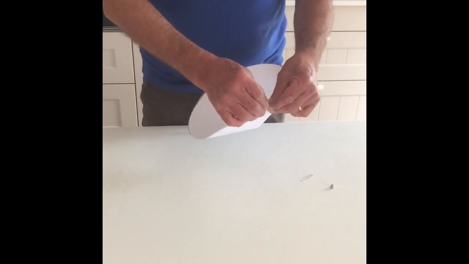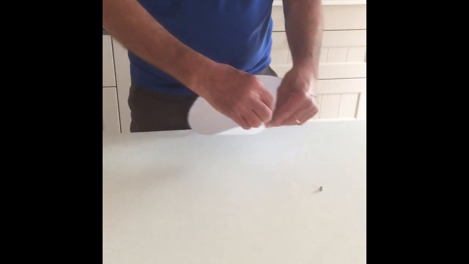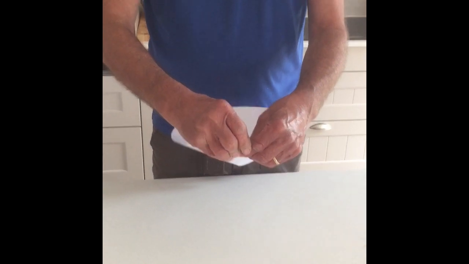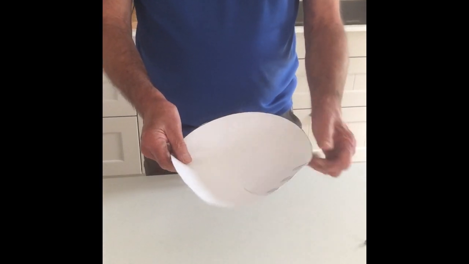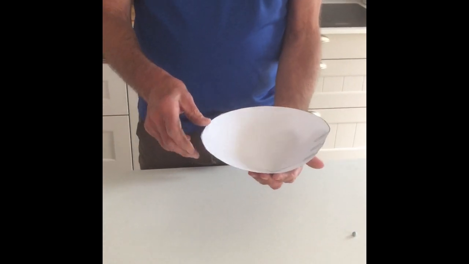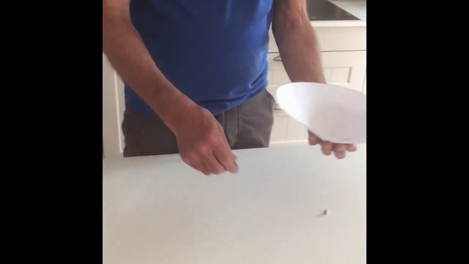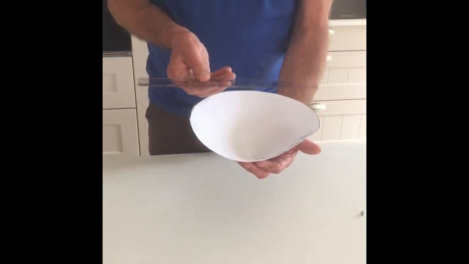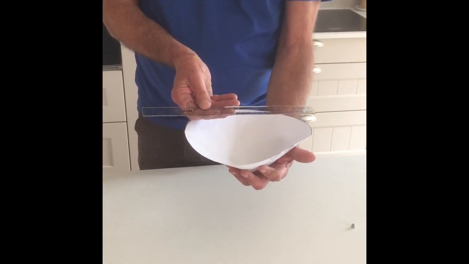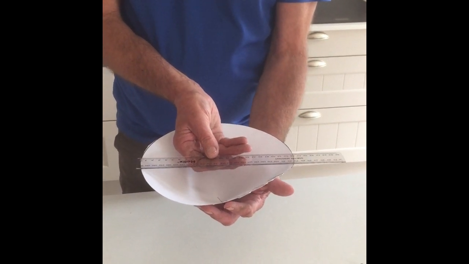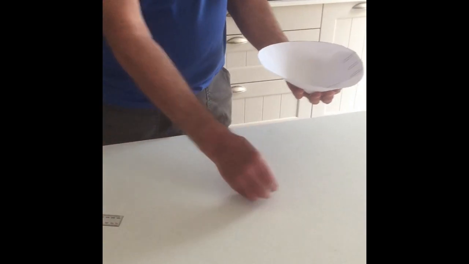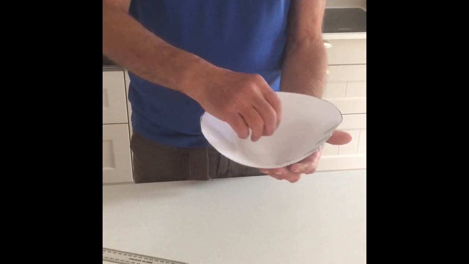I suggest you start with at least 3 paper clips because you need to keep the weight the same all the way through, so you don't want to be adding more paper clips later on when the overlap changes. You then measure the diameter, so that's 23 centimetres, and put a small bit of blue tack or something in the bottom just so that it drops nice and steadily.